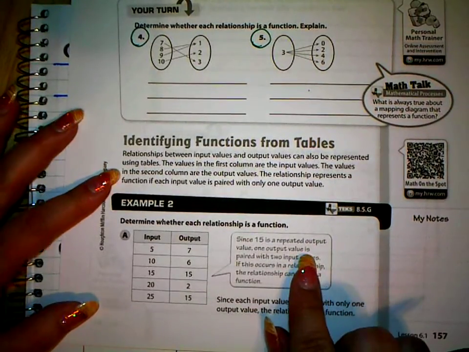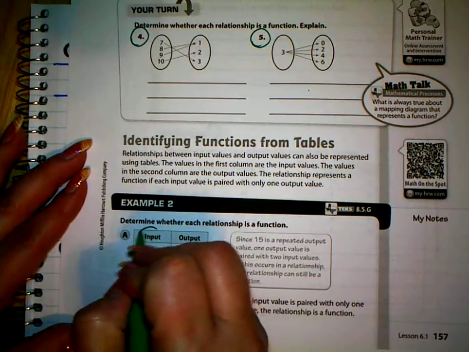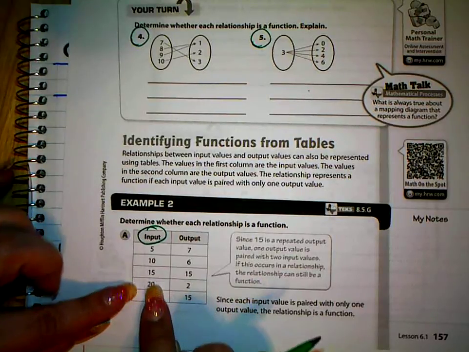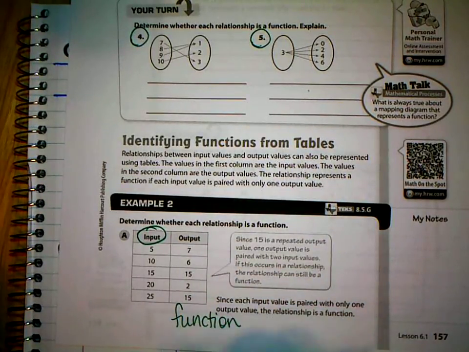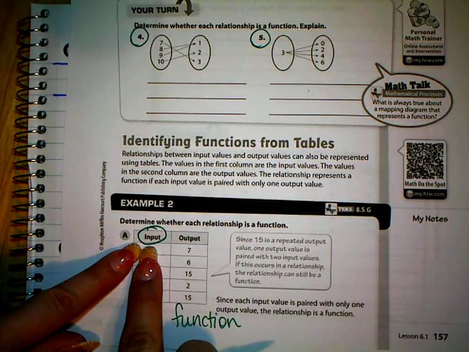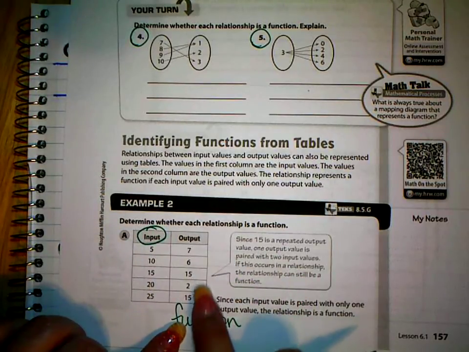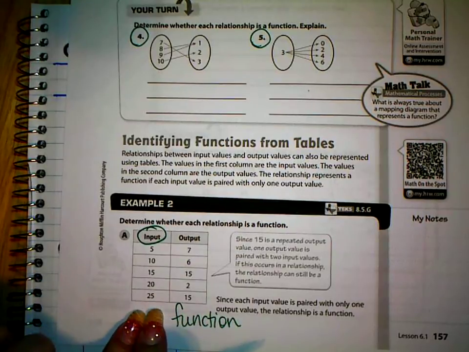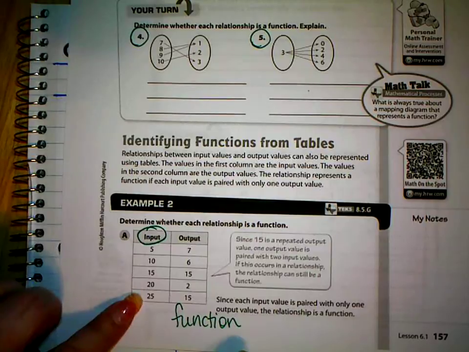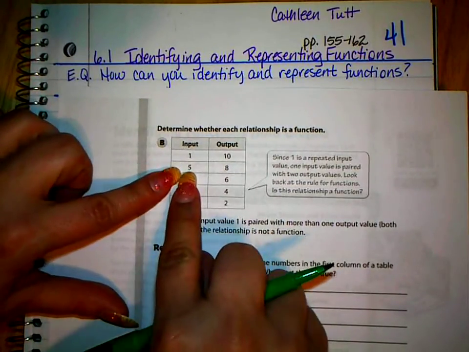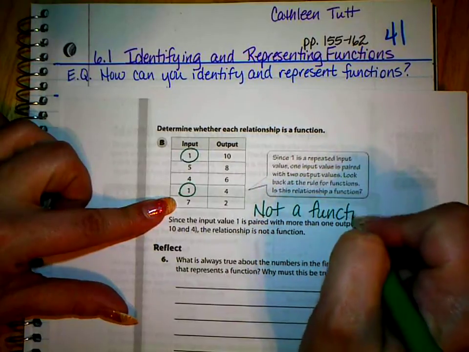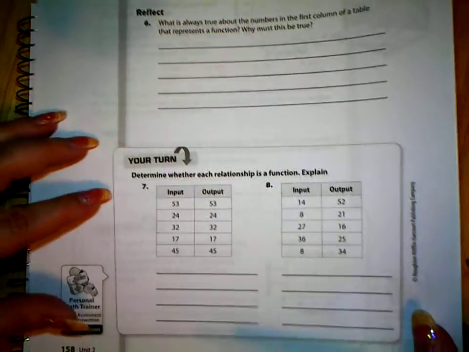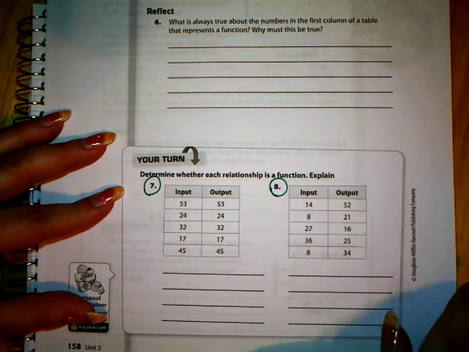Example 2 takes us into identifying functions from tables. And again, you're only wanting to look at the output. 5, 10, 15, 20, 25, no repeats, so this one is a function. And that is the entire theme of this lesson. You only care about the inputs. The outputs are there, and that's fine. They can repeat. It's okay if the outputs repeat. What we don't want is for an input to repeat. As long as there are no repeats here for the inputs, you have a function, and that's what we're working on. The second part of this example gives us 1, 5, 4, 1. We have a repeat right there, not a function. Very simple. And yes, I assigned these your turn problems, and you do need to do those.